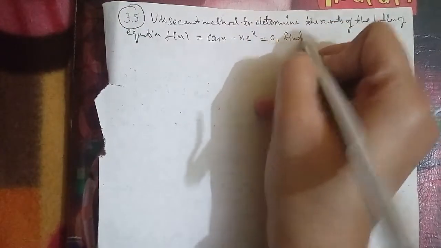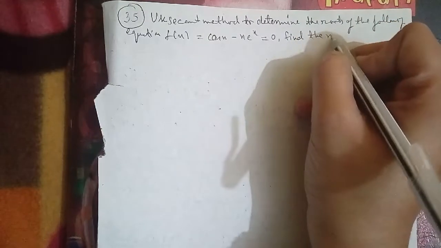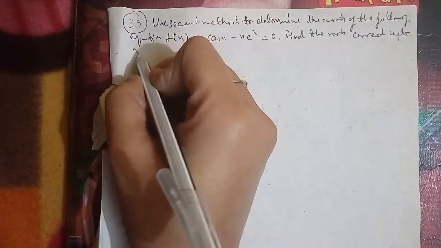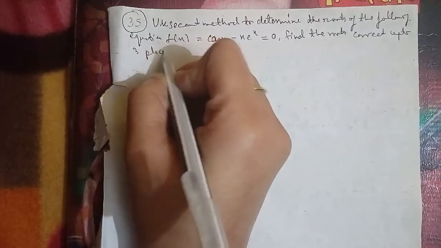Find the roots correct up to 3 places of decimal point.